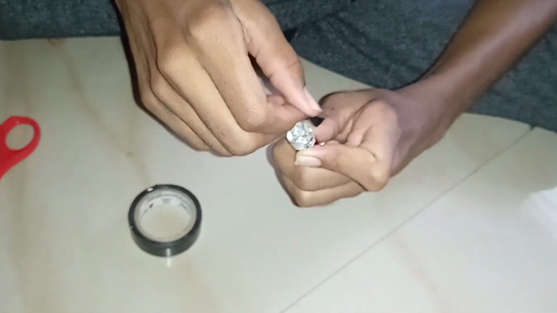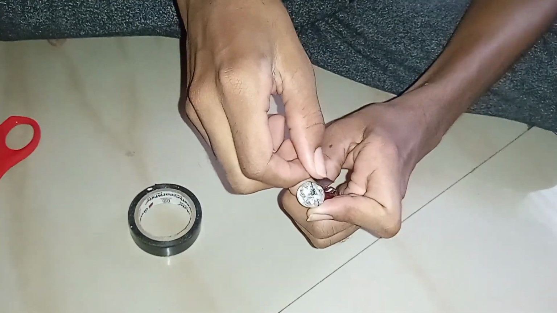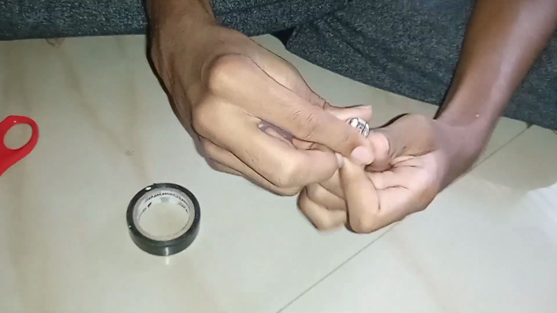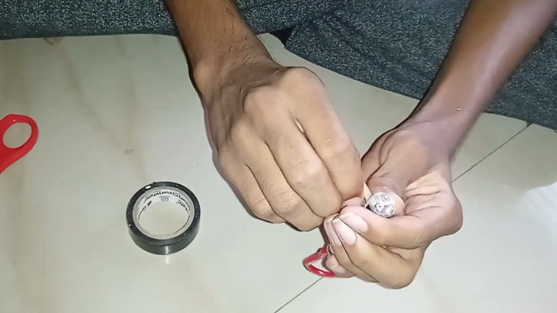If we attach one side of it first, we can adjust it now.